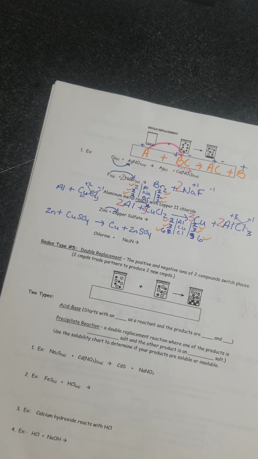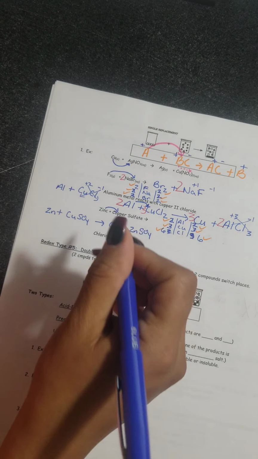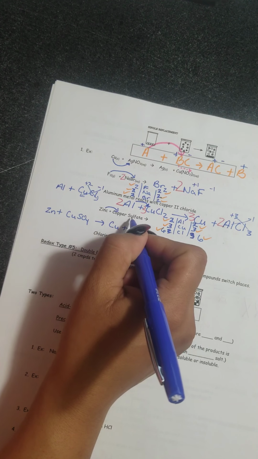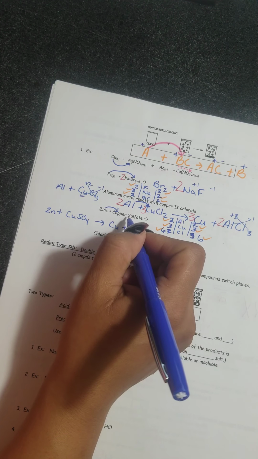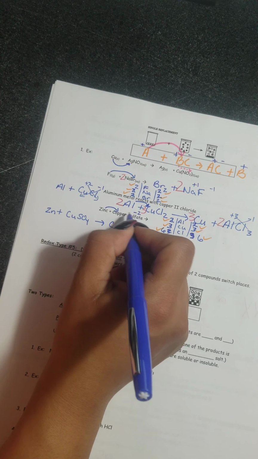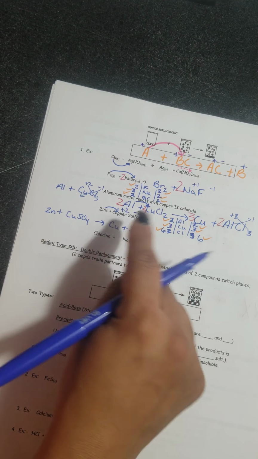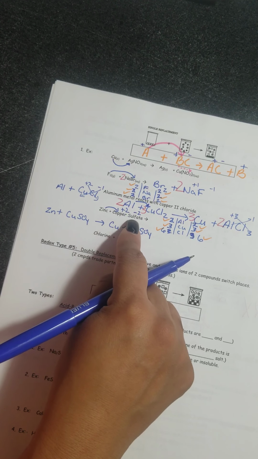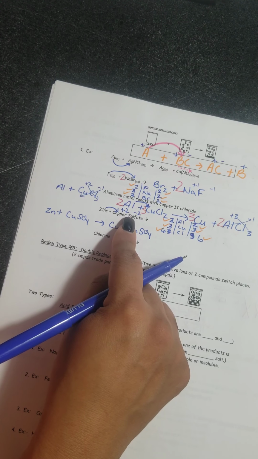Okay, so we need to look at this. Copper is one of those weird transition metals, but if I crisscross backwards, I see that this is going to be a -2 and this is a +2. How do I know? Because they crisscrossed and they canceled each other out.